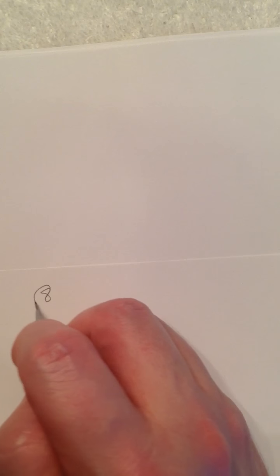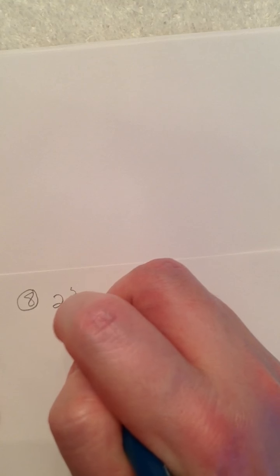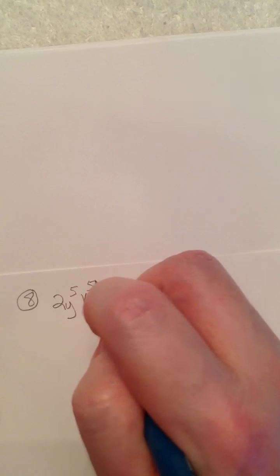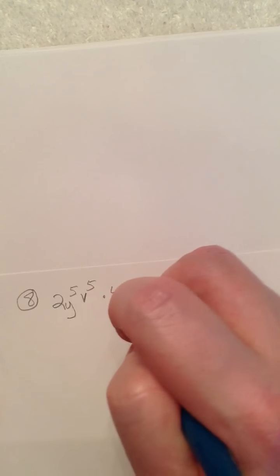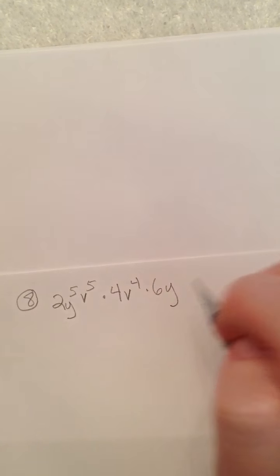Now, in the case of number 8, in this particular setup, for the variable terms, here we have 2y to the 5th v to the 5th times 4v to the 4th times 6y.